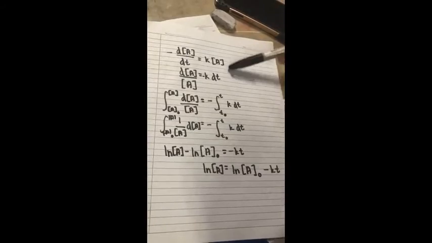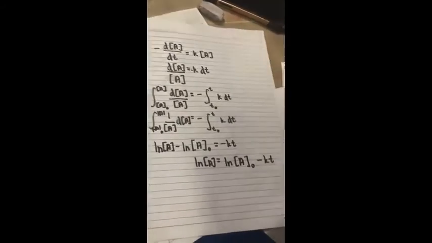Okay, so this is the solving that we got after we discussed the question.